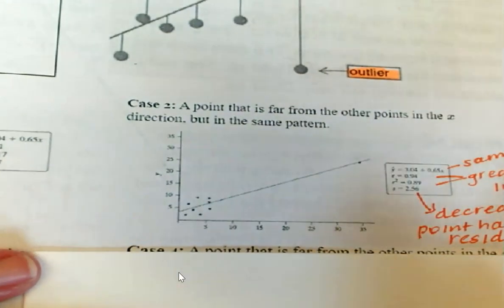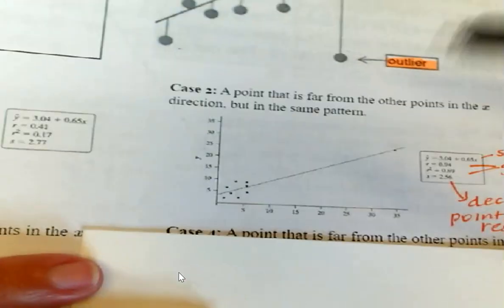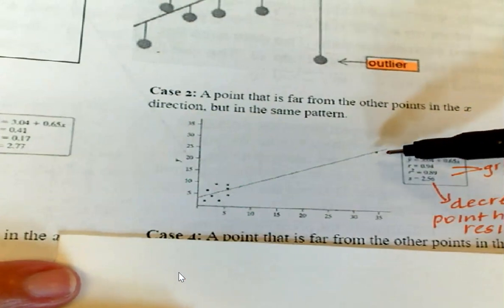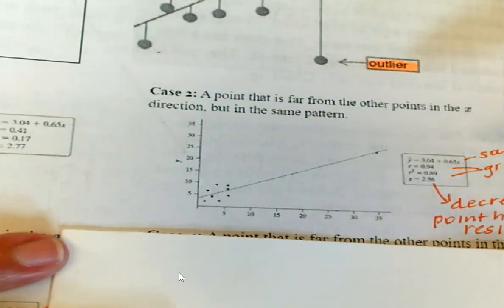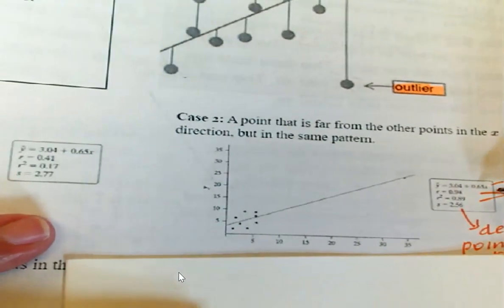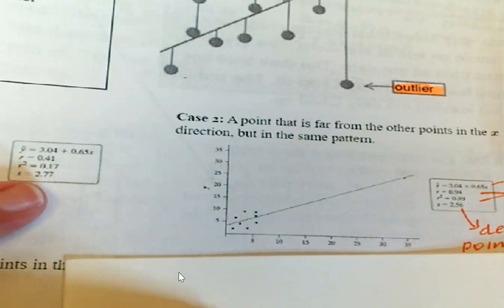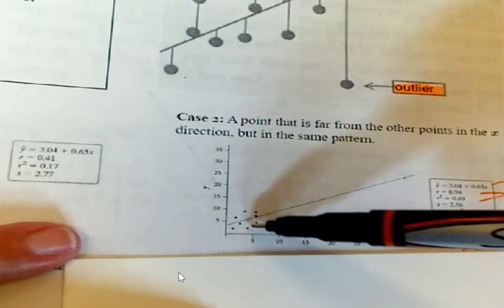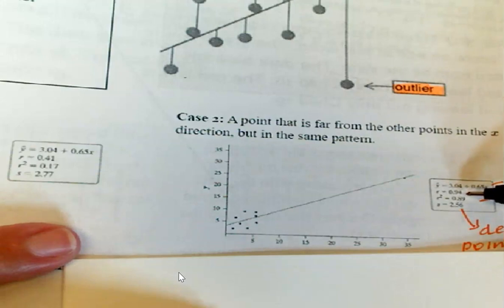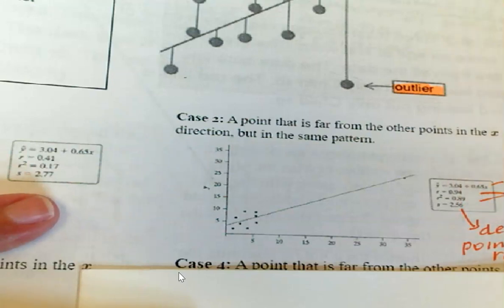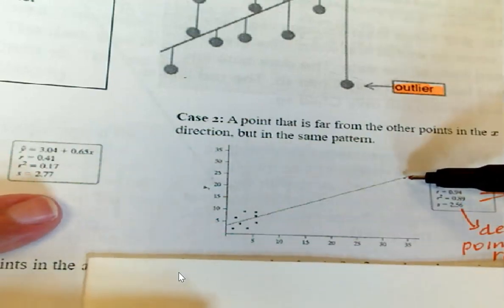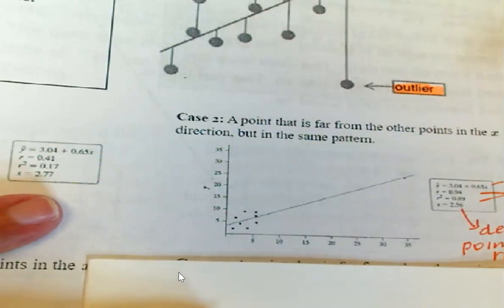All right, case 2. So what happened here is you've got the same points you had previously, but now you add this point to it. A point that is far from the other points in the x direction, but the same pattern, okay? So let's compare the difference. The lines are the same. Wow, look at your R and your R squared. Those greatly increased. So what this point did is it made the strength of the line a little bit stronger, okay? And the standard deviation decreased. So the point has a small residual. Because it has a small residual, it changed the standard deviation of the residuals.